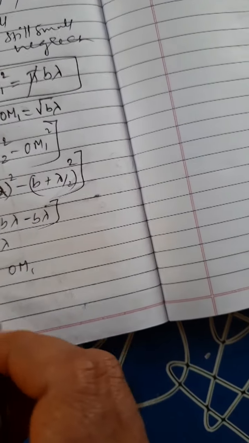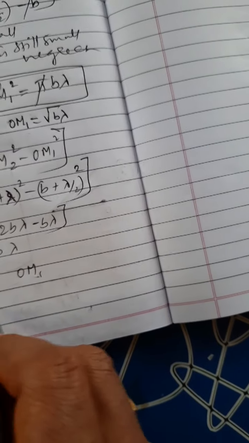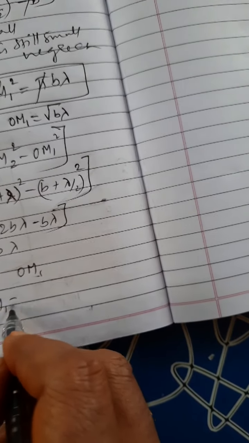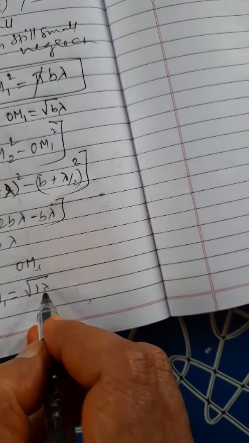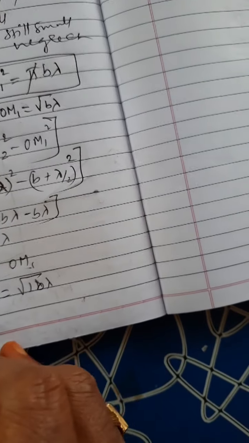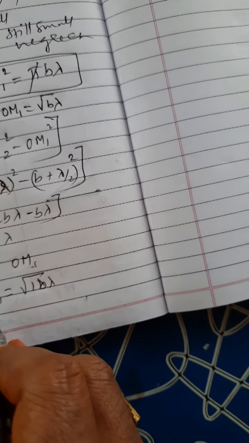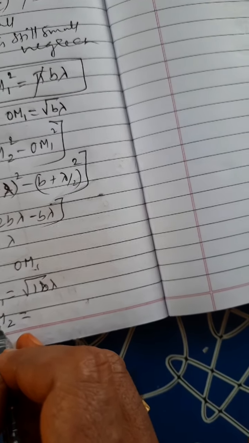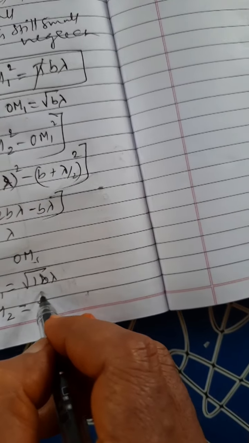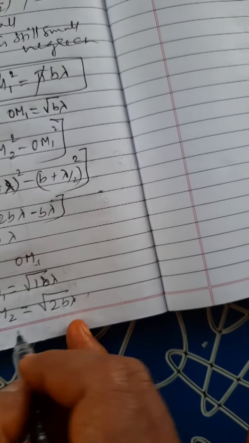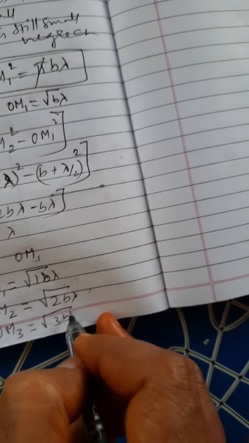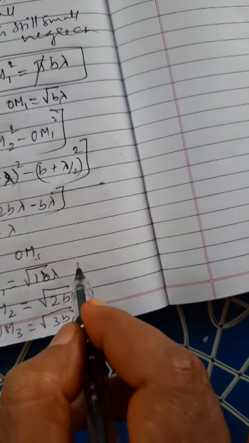Similarly, for the second, if you work out OM2, that is equal to square root of 2b lambda. OM3 is equal to square root of 3b lambda. You'll get this.